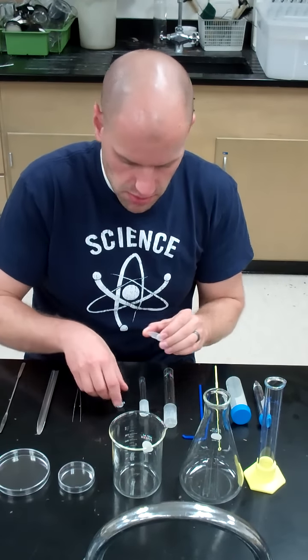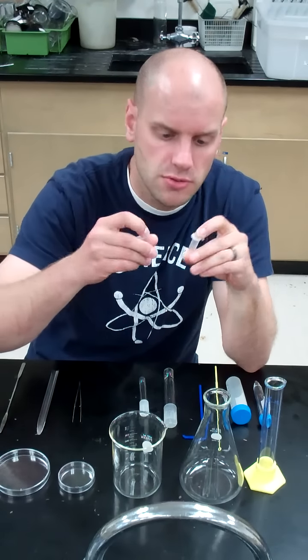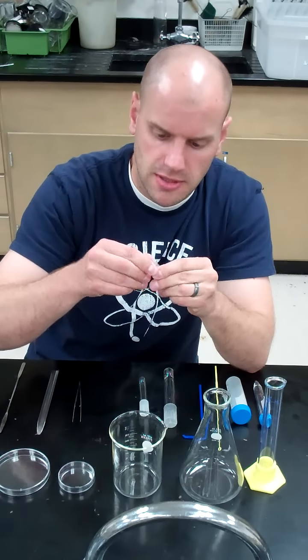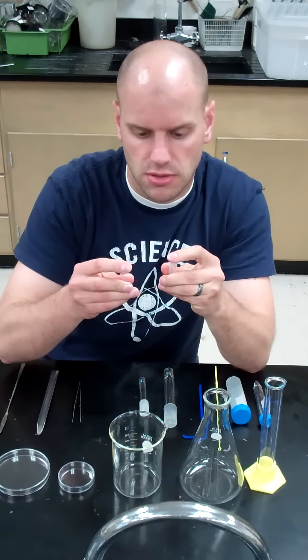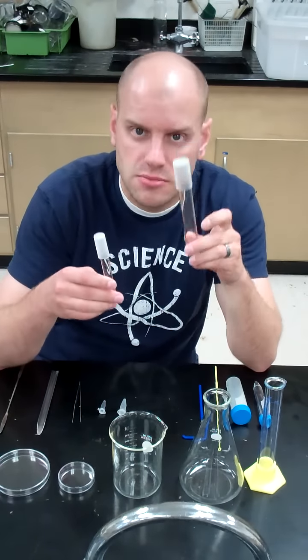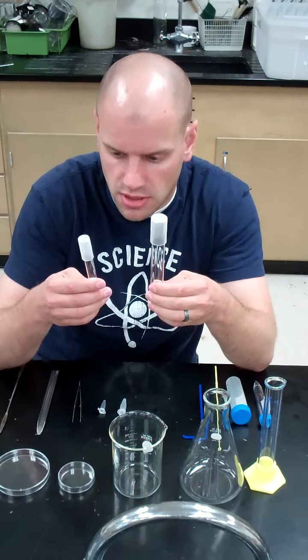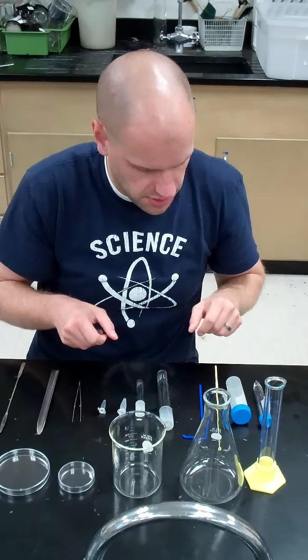Some of the most commonly used ones are Eppendorf tubes. This is a 1.5 mL Eppendorf tube, and here is a 0.5 mL Eppendorf tube. These are pop caps and are plastic and will be used and thrown away quite a bit throughout these labs. We also have test tubes, glass test tubes, both small and large, that we'll be seeing a bit of.